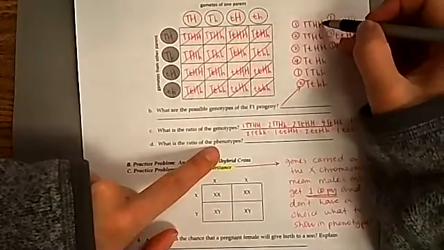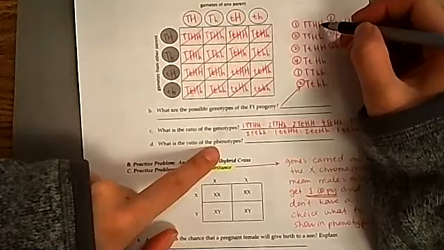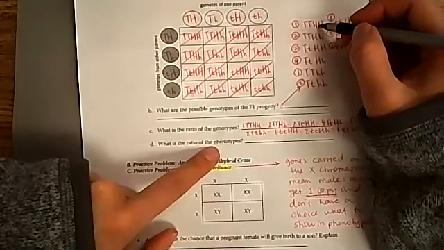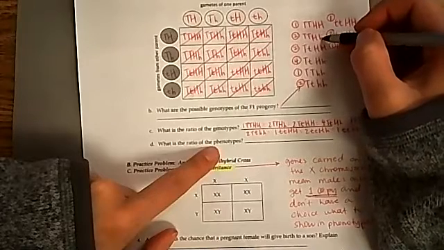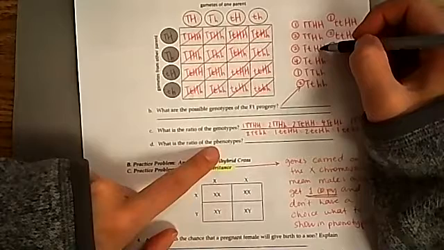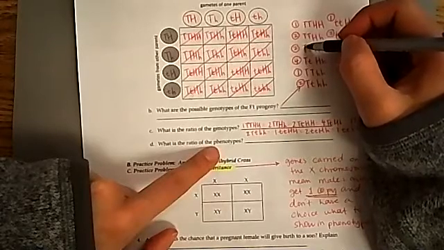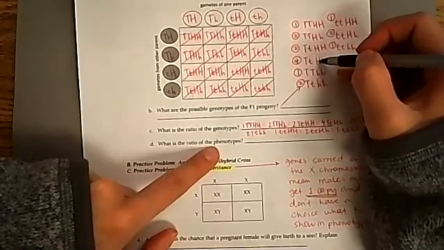So we're going to see right here that this is dominant for both, right? So this basically is tongue rolling and has a widow's peak. This one is tongue rolling and has a widow's peak because this capital H is dominant to this lowercase h. This one's still tongue rolling and widow's peak because this little t is recessive to this dominant capital T for tongue rolling. This one is also dominant for both.